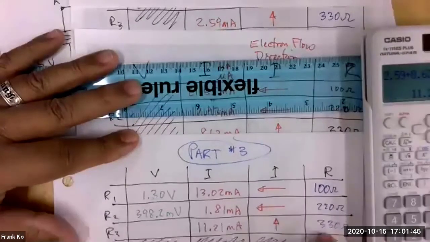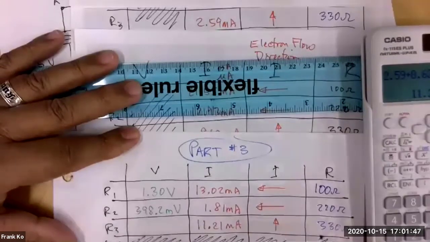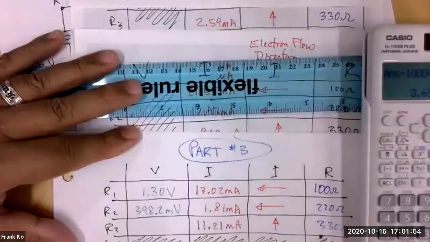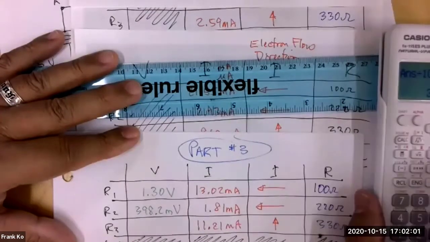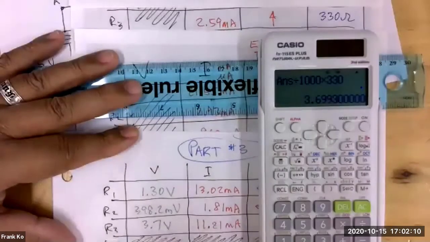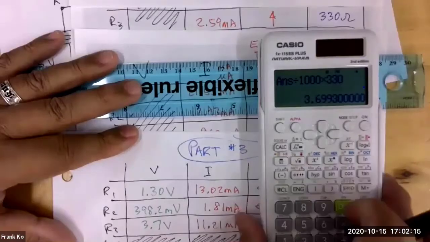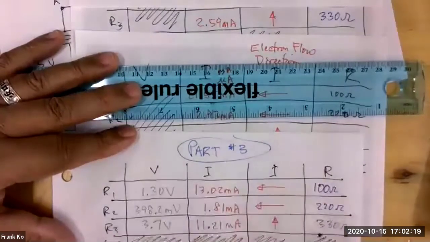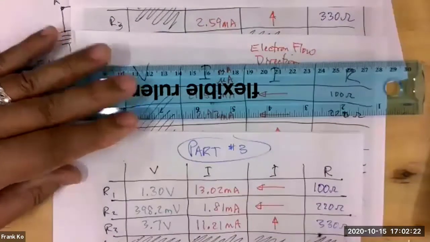While we have that information on the display of our calculators, let's multiply by 330 ohms in order to calculate what this voltage is. And that works out to be what value, Jacqueline? 3.7 volts. Precisely, 3.7 volts. All right. Is everybody okay with how these values came about in part 3? So far, so good?